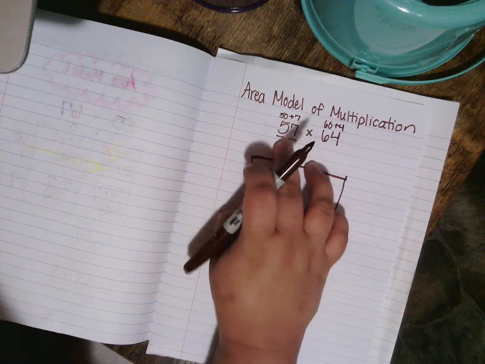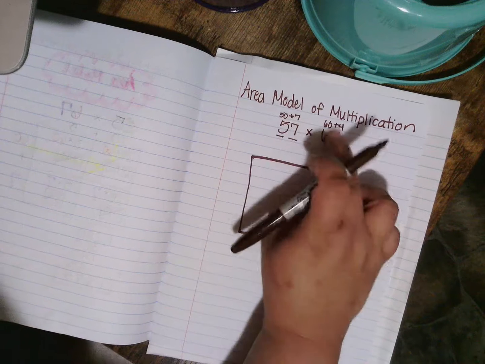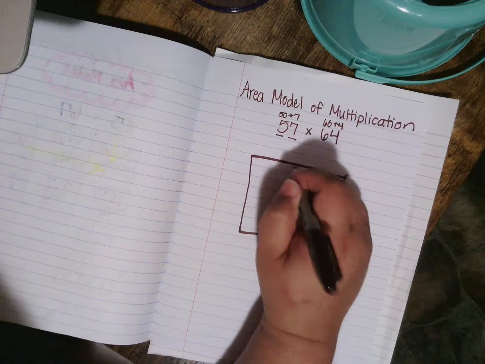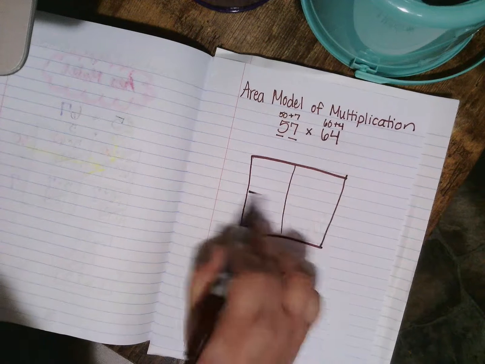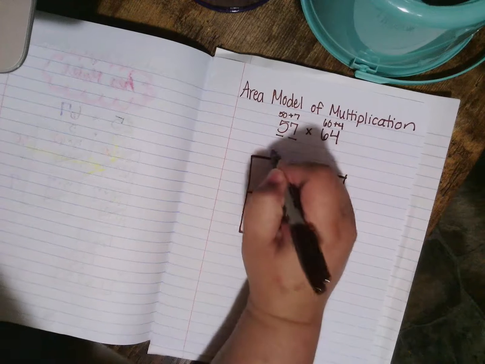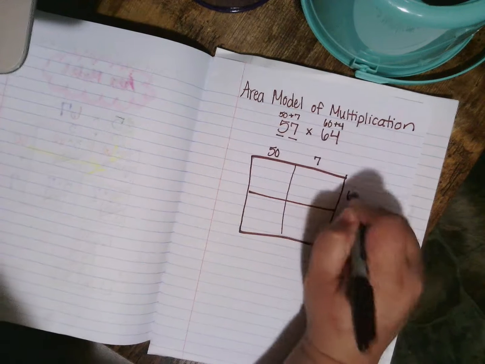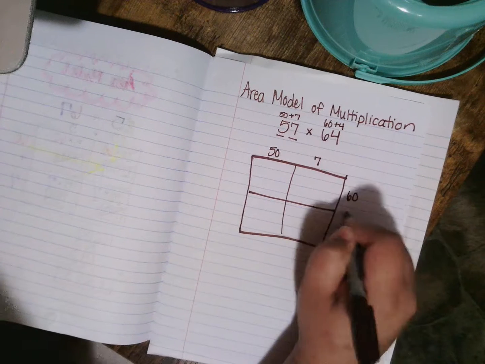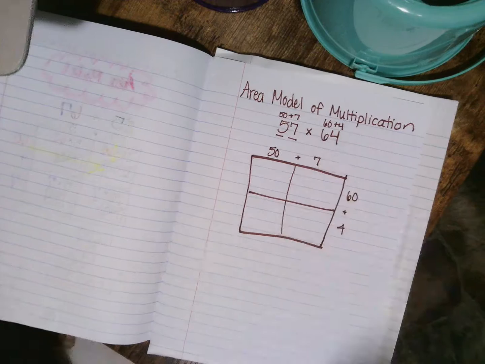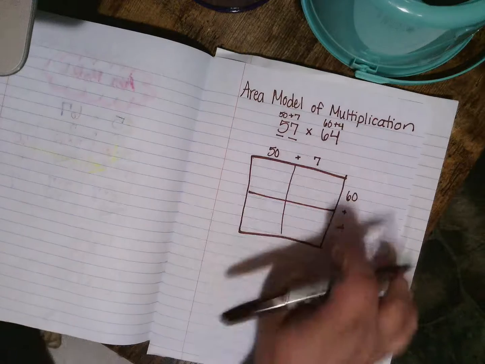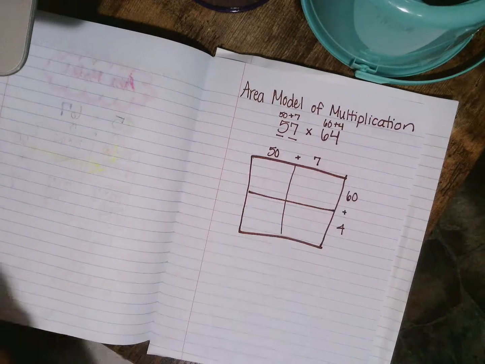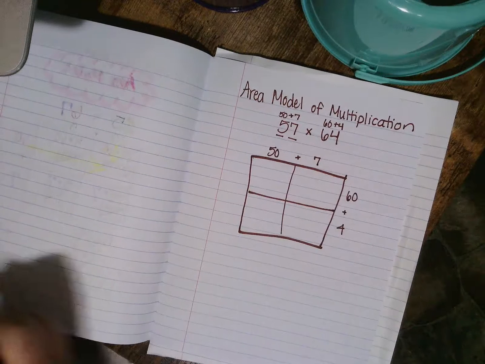So 50 and 7 make 57, and 60 and 4 make 64. Okay, so I'm going to put my 50 and my 7, my 60 and my 4. And I can put little plus signs out there to show that this is why I can do this. I'm just splitting my place value up. I'm still going to multiply.